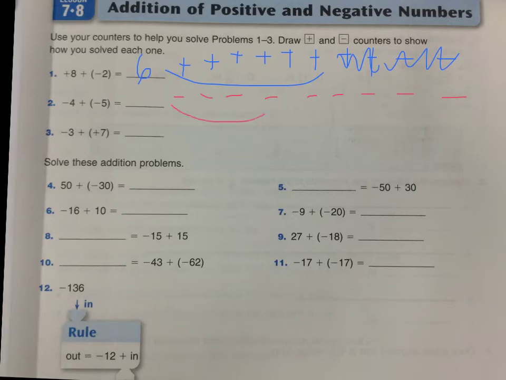Well, if I have 4 here plus 5 here, what is that? It's 9. But what kind of 9 is it? A negative 9. Very good. So there we go. Continue to do that for the rest of them, right up to number 11.